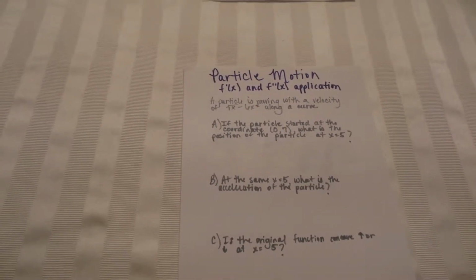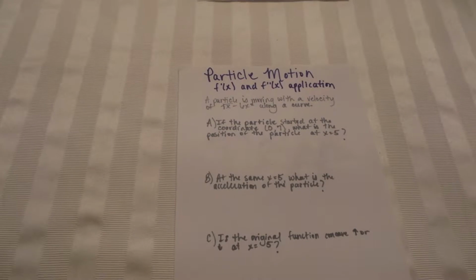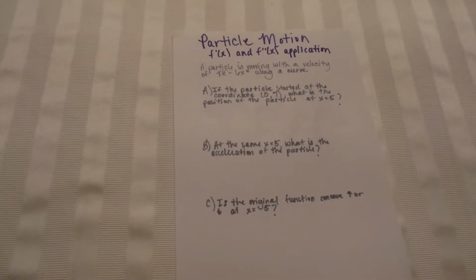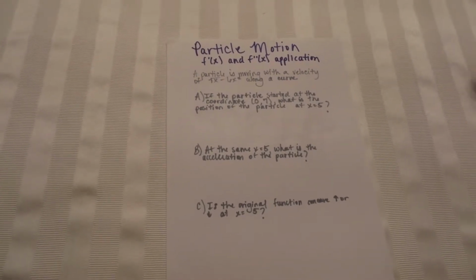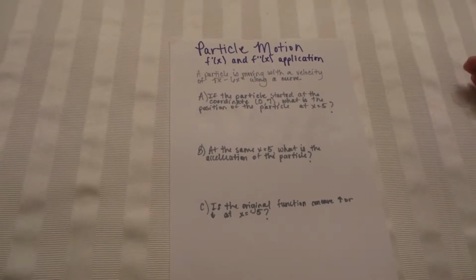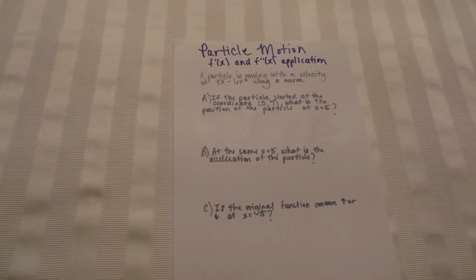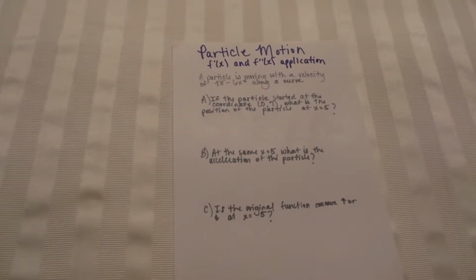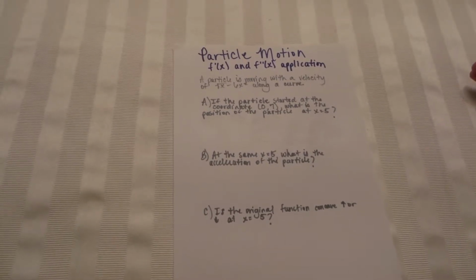Okay, now that we know the basics of first and second derivatives, let's try an AP style problem. Remember, we will have to go back and forth between first and second derivatives and the original function, so a knowledge of antiderivatives will be necessary.